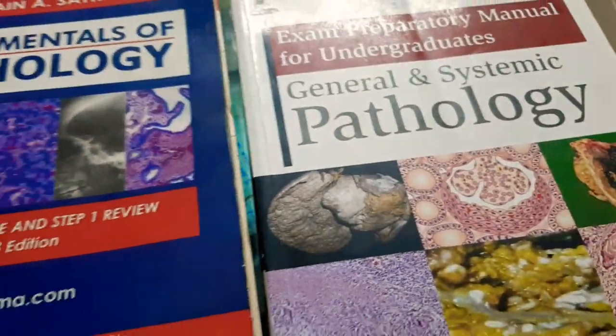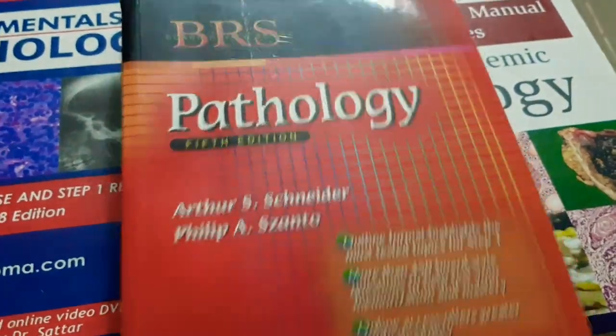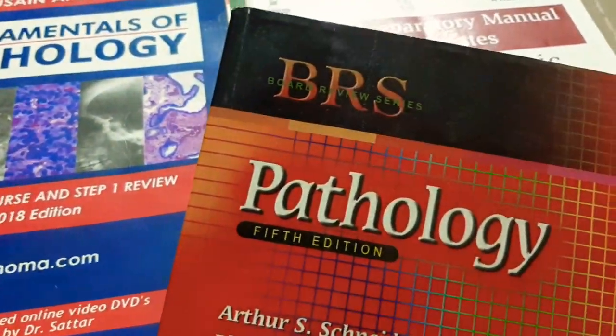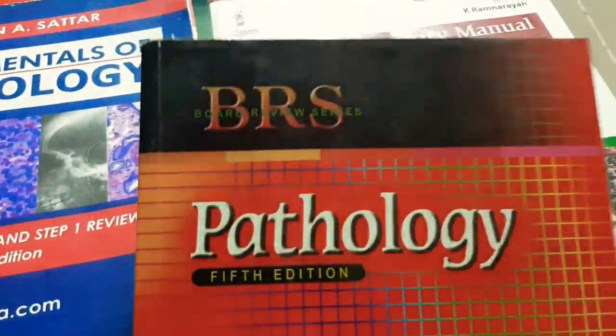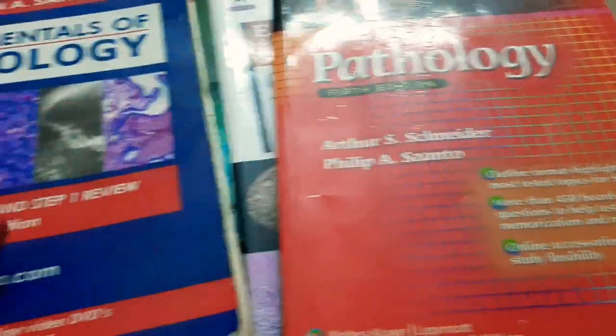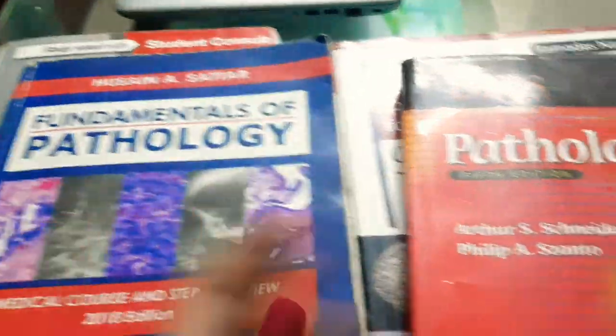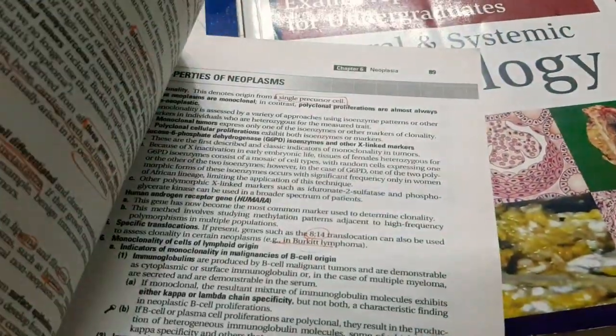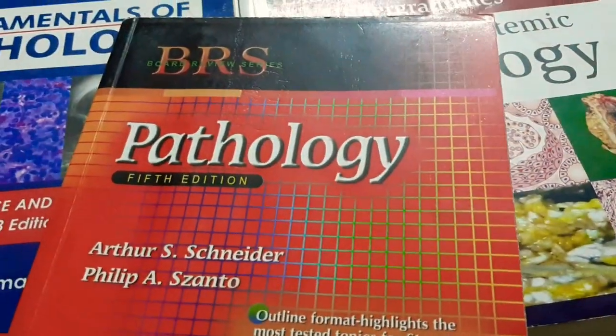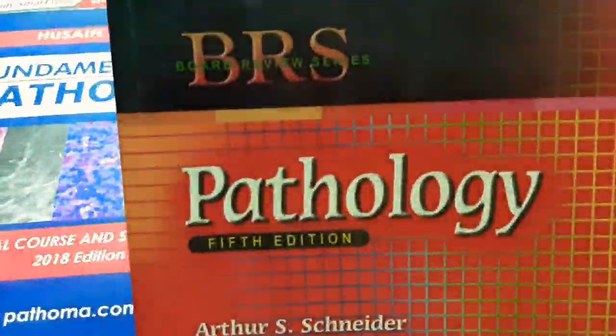For review, I used this book, which is called BRS Pathology. And if you have seen any of my previous videos, you know that I'm a huge fan of board review series. Although when it comes to pathology, I recommend using Pathoma much more than I recommend using BRS. But I use BRS to solve questions because every chapter ends with a question bank, 10-20 questions with answers, which really helps me hammer down the information. And it is a good review book if you're just looking for an additional review book.